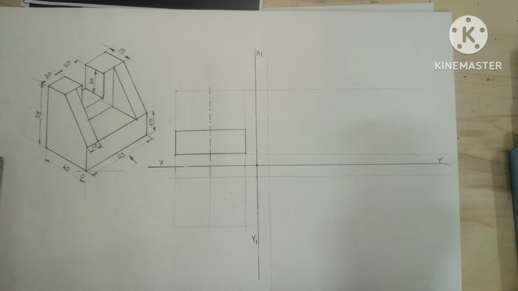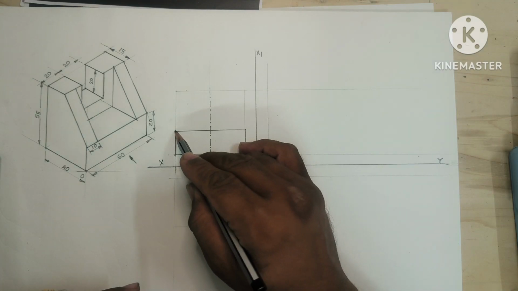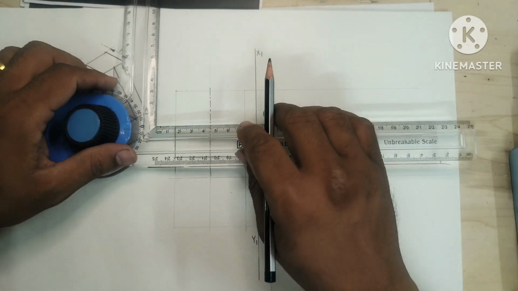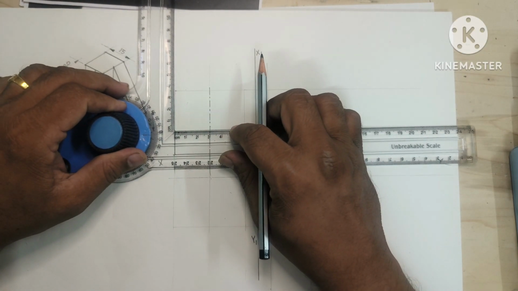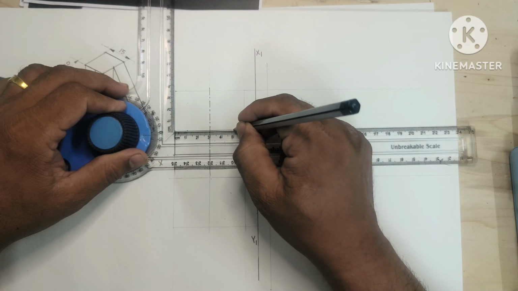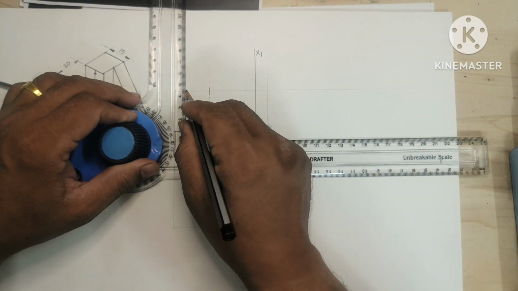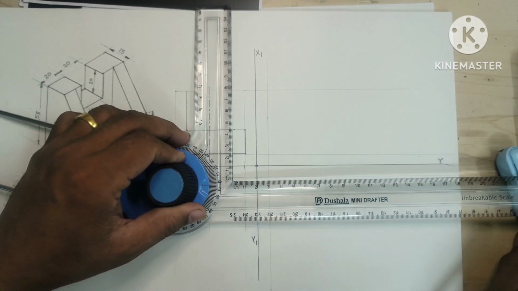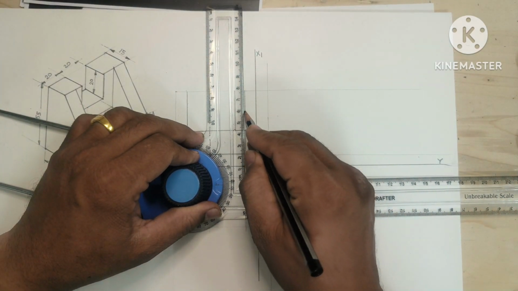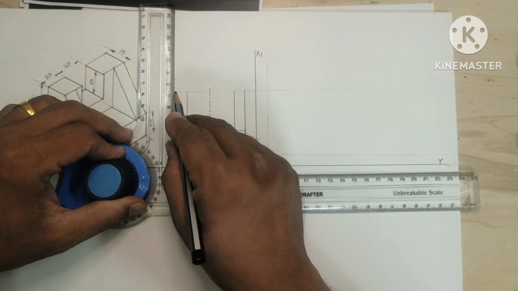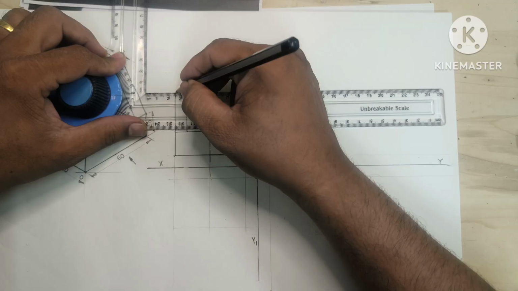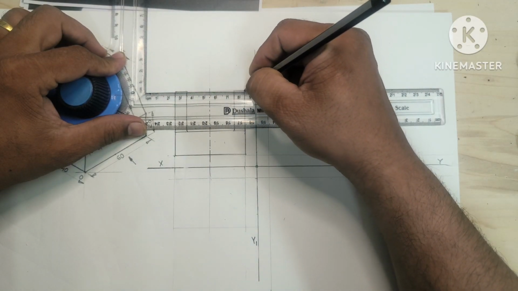Okay, I will take the 10 millimeter distance from this point towards right and from this point towards left. I will mark the 10 millimeter distance, and from this point 10 millimeter distance, and I will mark the continuous lines.